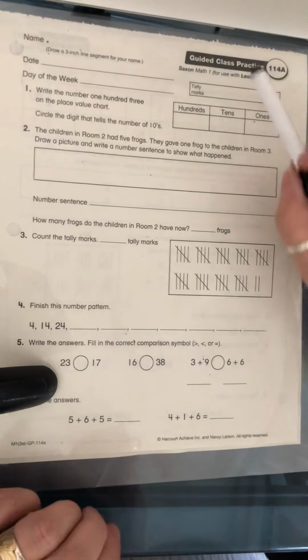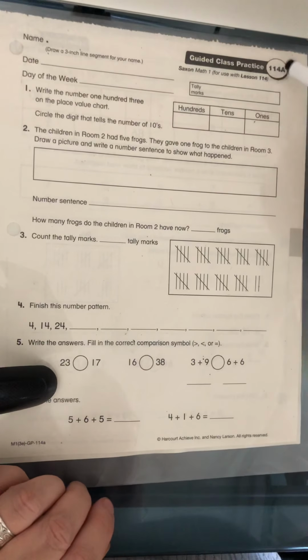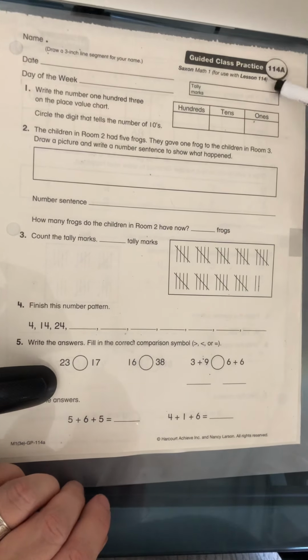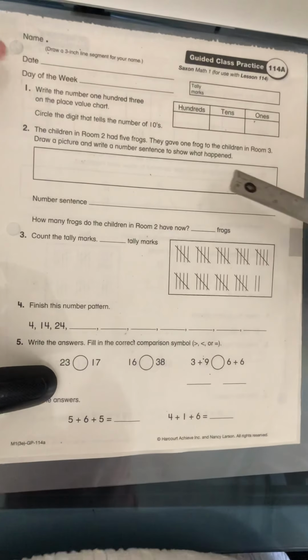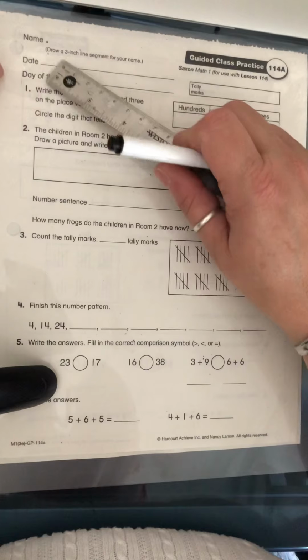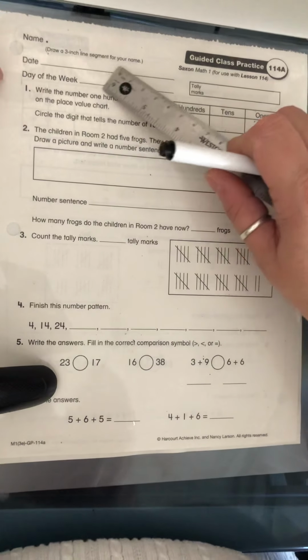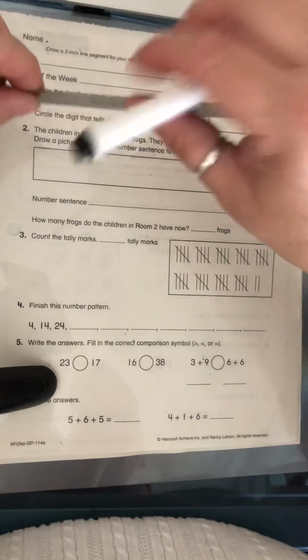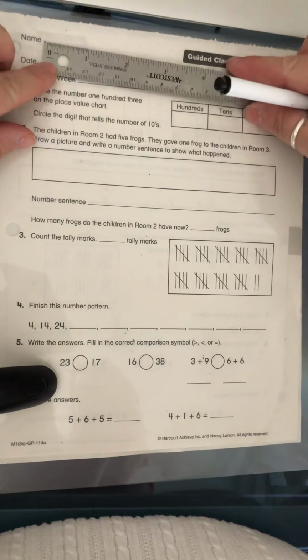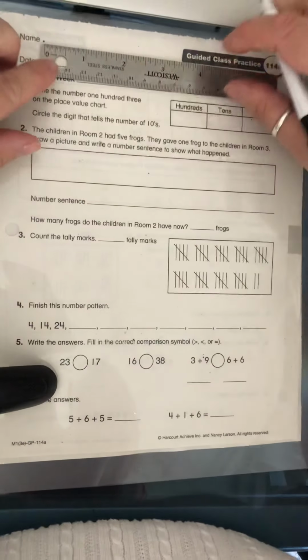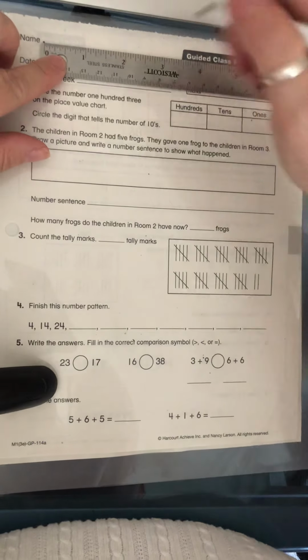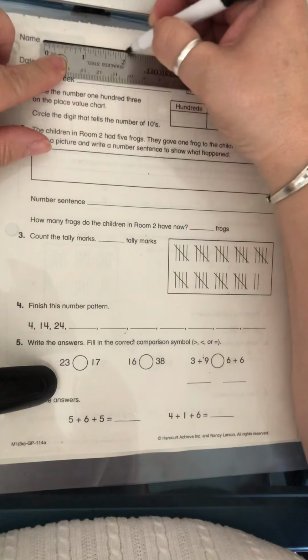Today we are going to work on Guided Class Practice 114A. Okay. So it says to draw a 3-inch line segment for your name. Let's go over to the inches. And it's 3 inches there.